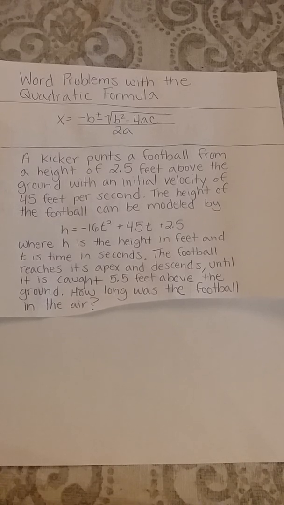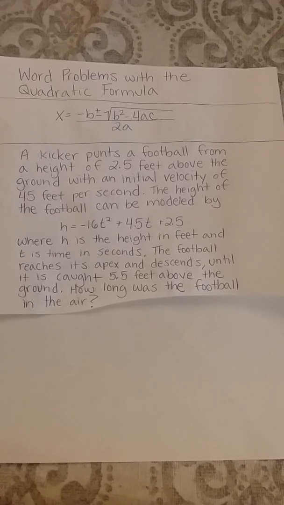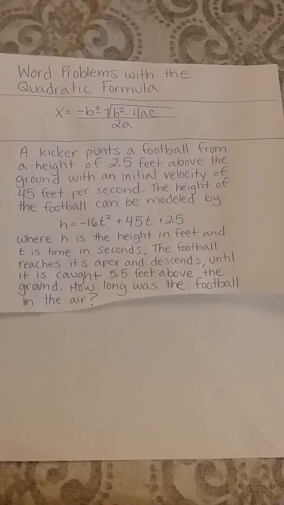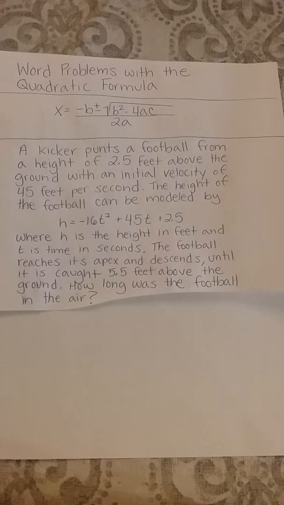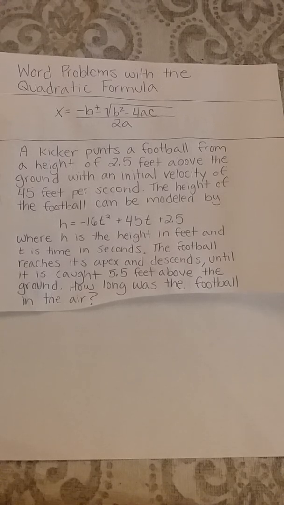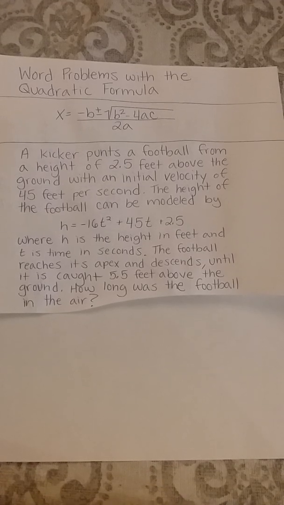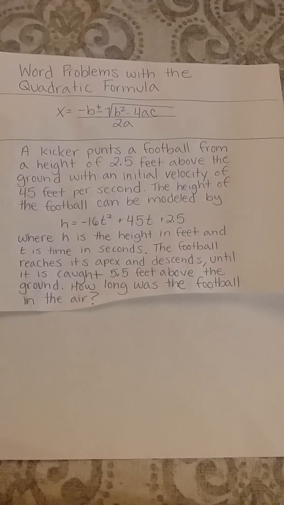To refresh your memory and get the song stuck in your head, the quadratic formula is x equals negative b plus or minus square root b squared minus 4ac all over 2a. So let's look at how we can use this formula with a word problem.